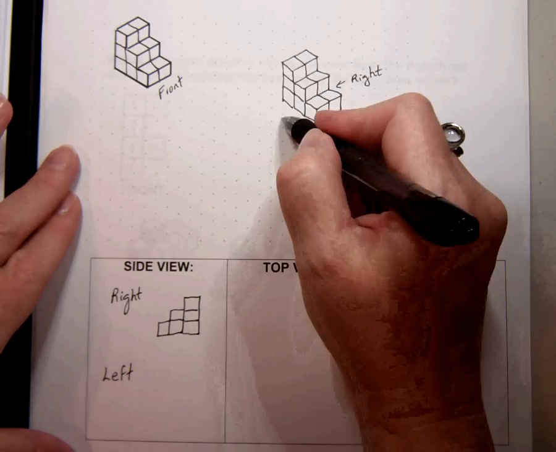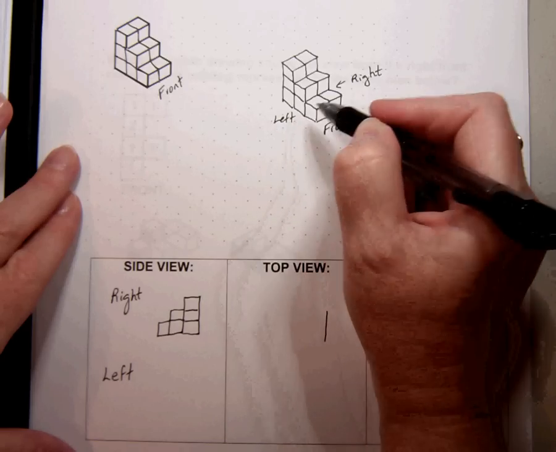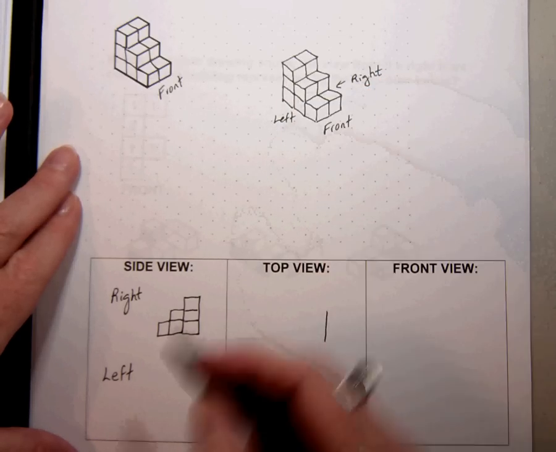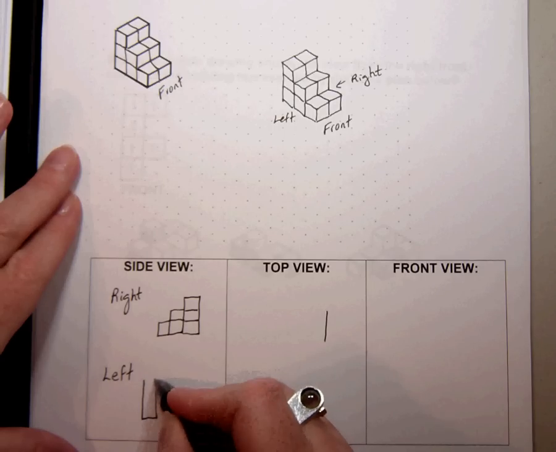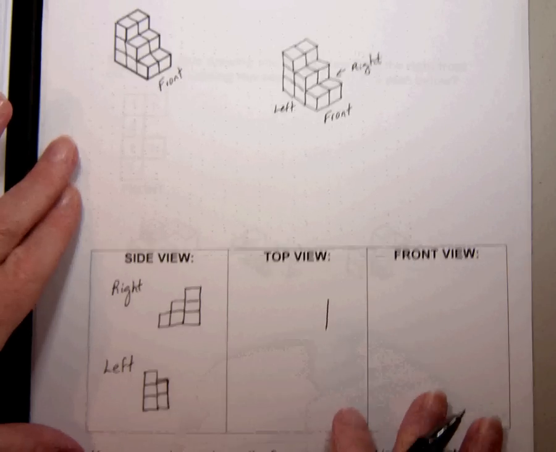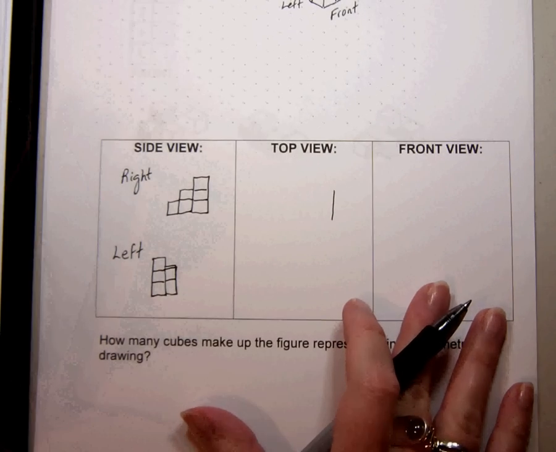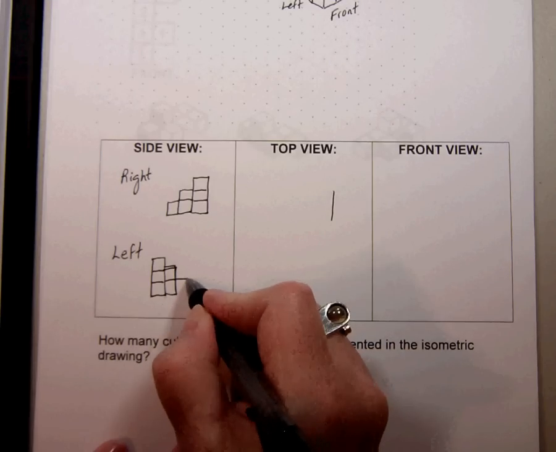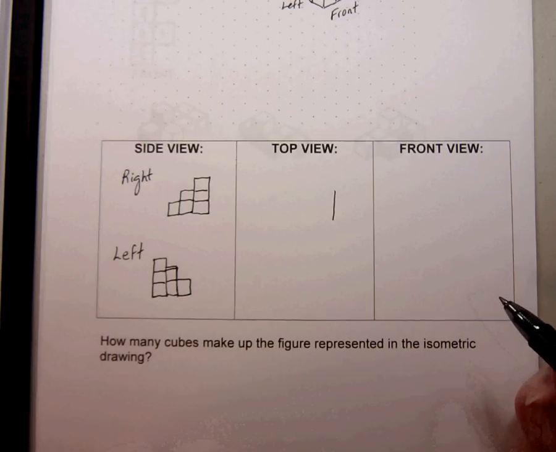When you come around here to the left side, you're going to see 3, 2, and 1, but this time the 3 is going to be on the left. So draw it that way. 3 on the left, 2 on the right. And move this up. And 1 on the right.